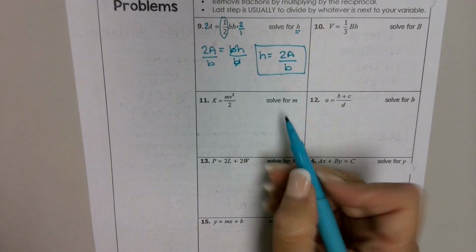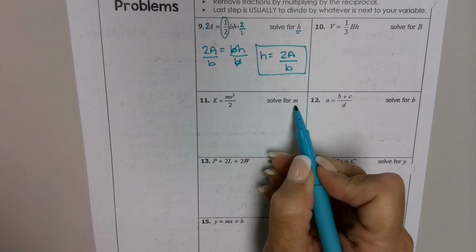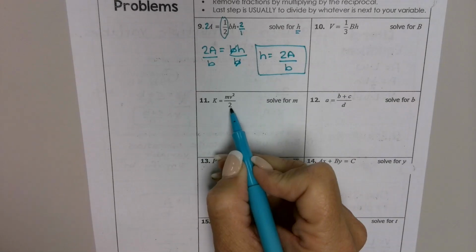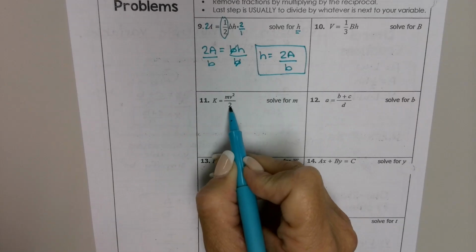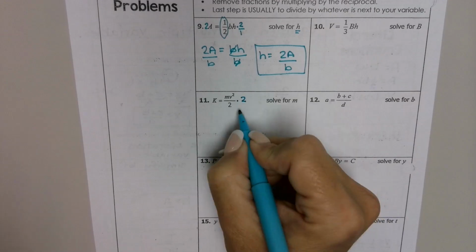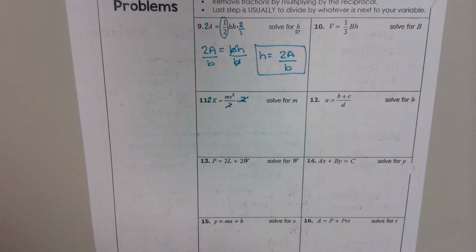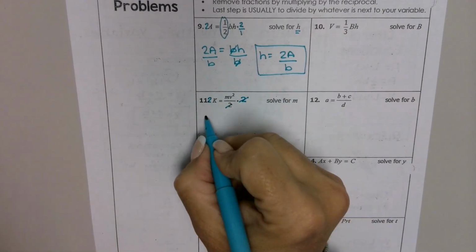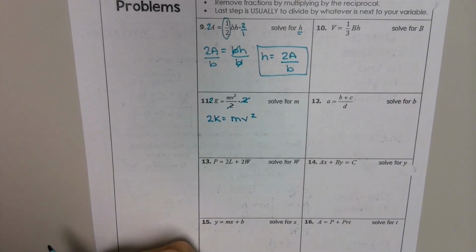Okay, so for this next one, I'm solving for m. So if I'm solving for m, I have to get m by itself. So first thing I'm going to do is clear the denominator. Remember, the whole thing here is a fraction. So if the whole thing is a fraction, I have to clear the denominator. So if I'm dividing, I want to multiply by 2. Over here, I multiply by 2. And then my 2's are going to cancel out. So what this gives me is 2k equals mv squared.